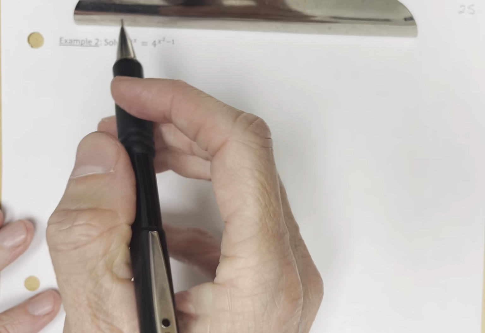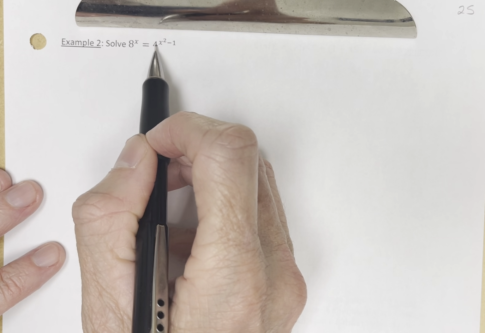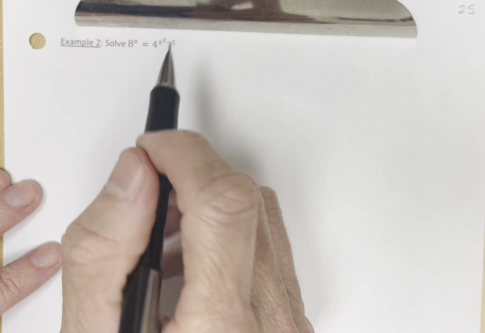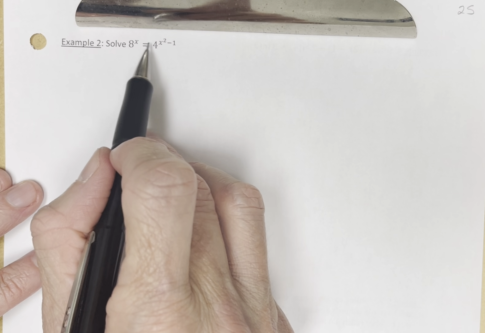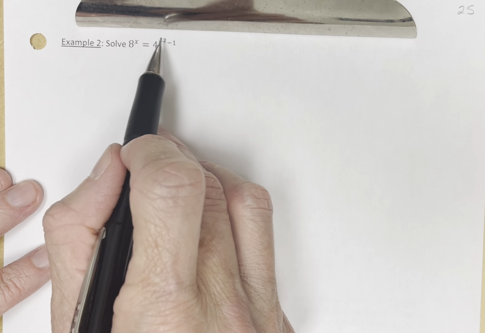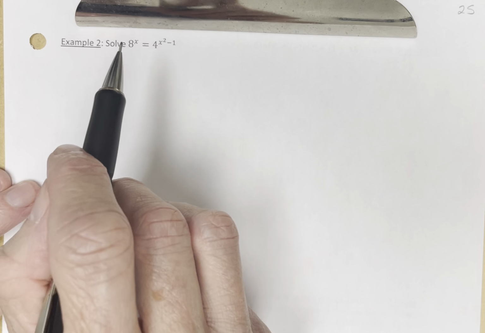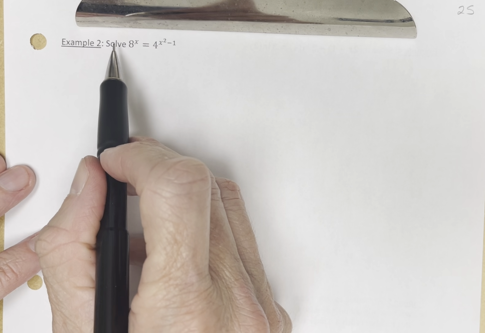Okay, let's do this one. This one says we want to solve 8 to the x equals 4 to the x squared minus 1. Well, I've got these unknown exponents on both sides. However, I'm going to make use of the equality property of exponents.